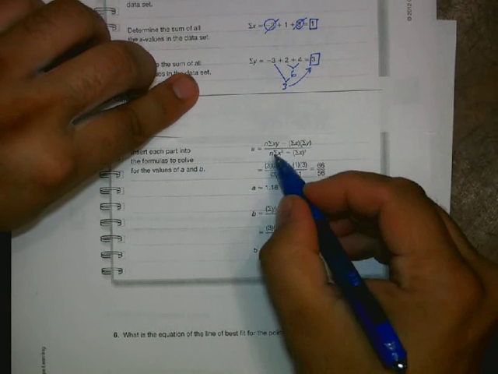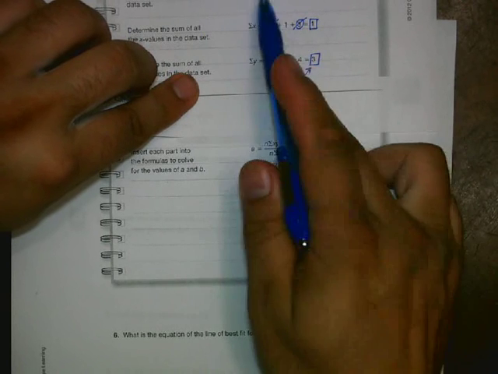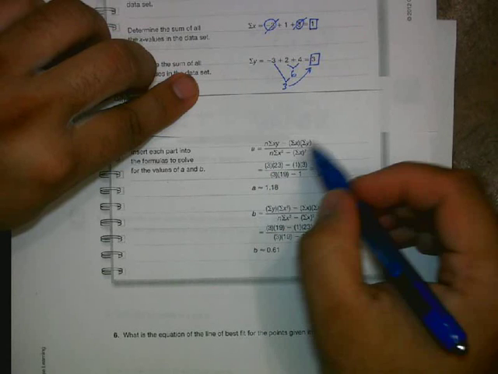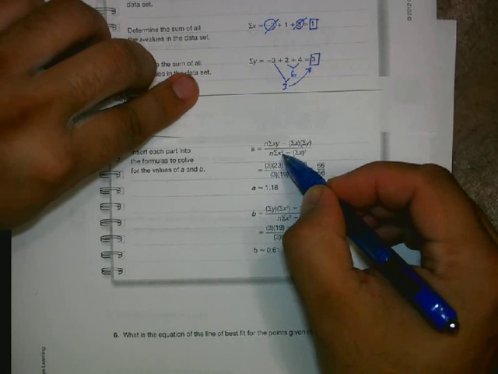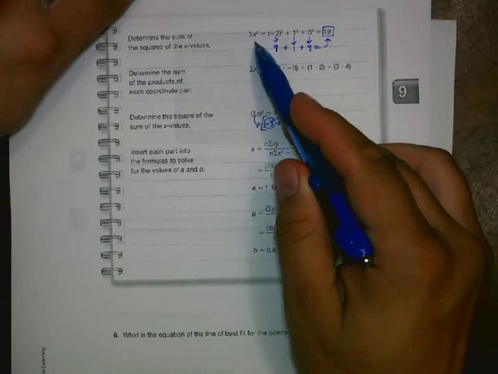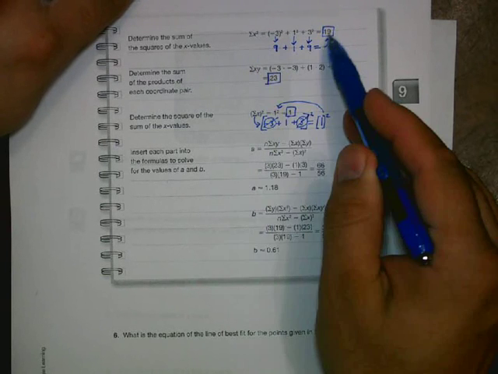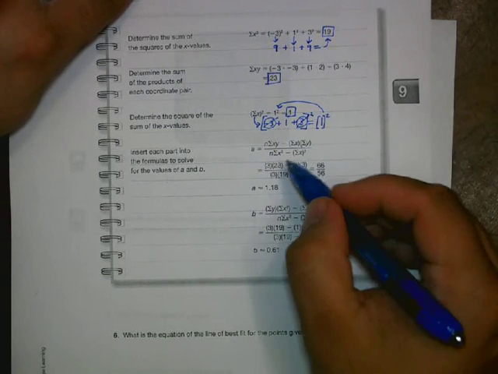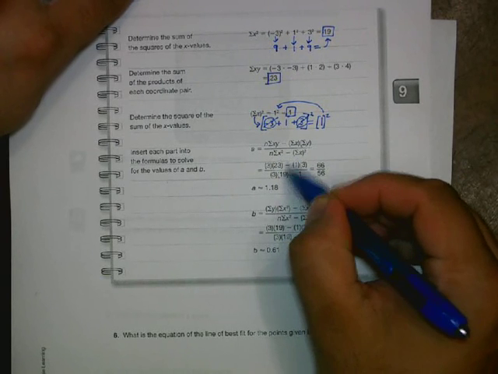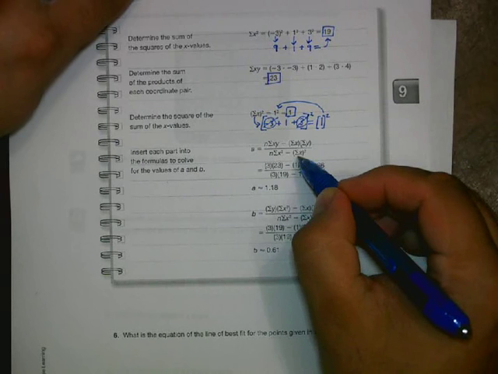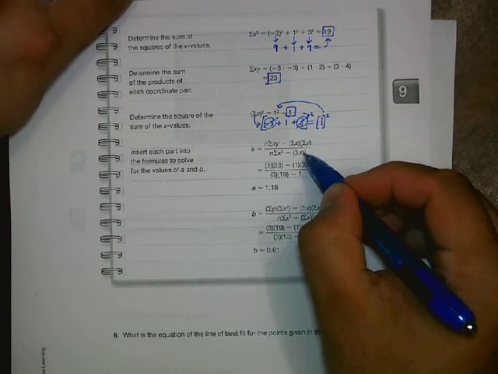Then they put n again. Remember, our n is 3, so we put 3 right there. Summation of x squared. So right here, summation of x squared, we got 19. So for that one, we put 19 right there. Minus, we got our minus, summation of x quantity squared. And that one's right here.